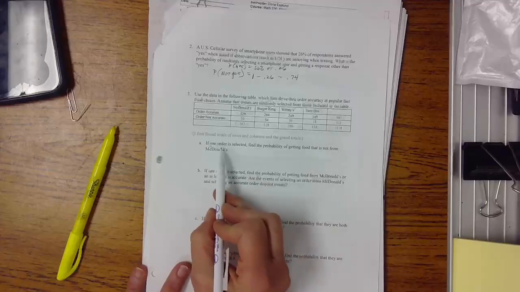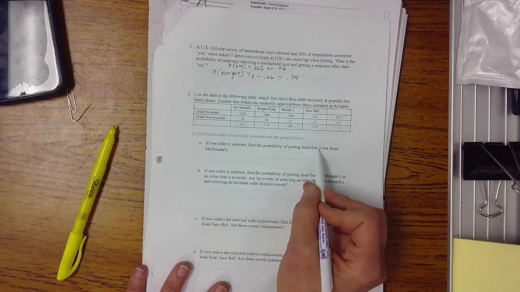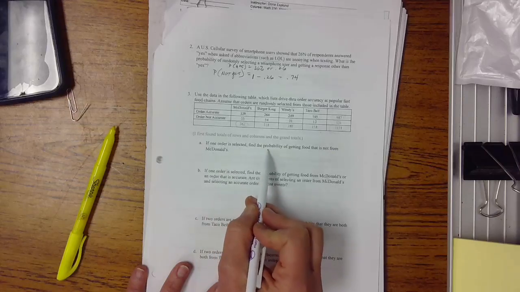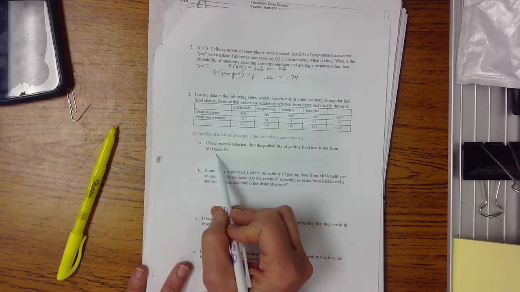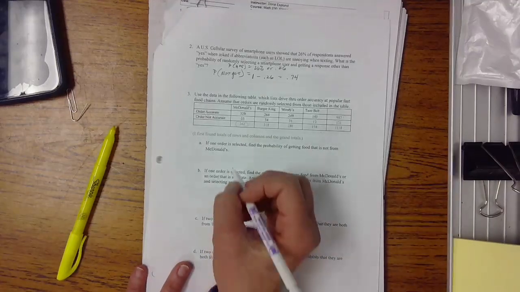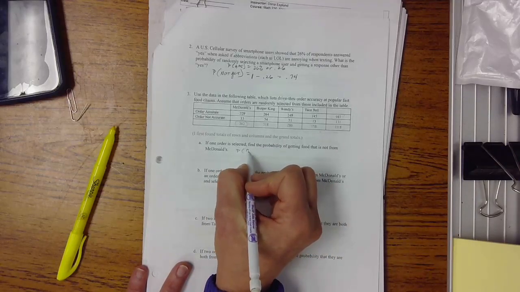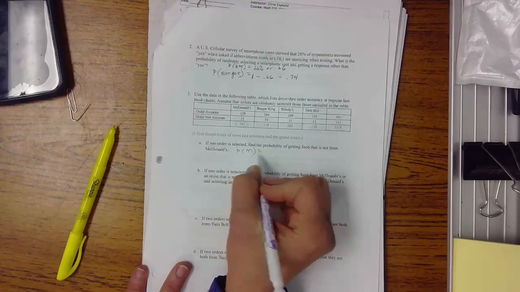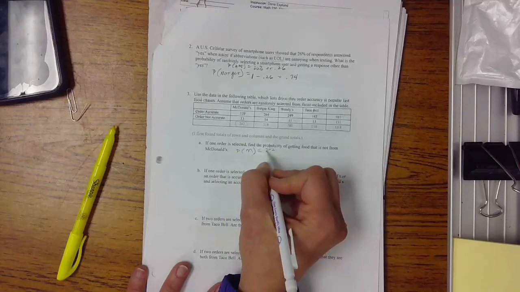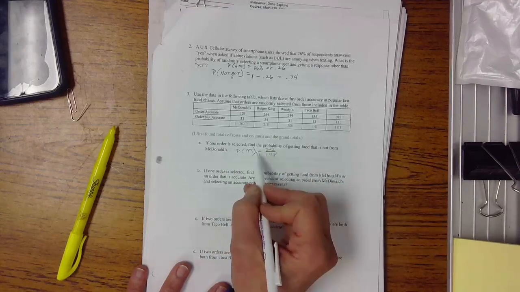If one order is selected, find the probability of getting food that is not from McDonald's. And so when we look at this, we know the probability of getting food from McDonald's, so the little m would be the 362, which is our total sample for McDonald's, over our total population, which is 1,118. But they ask us to find the probability that it's not from McDonald's.